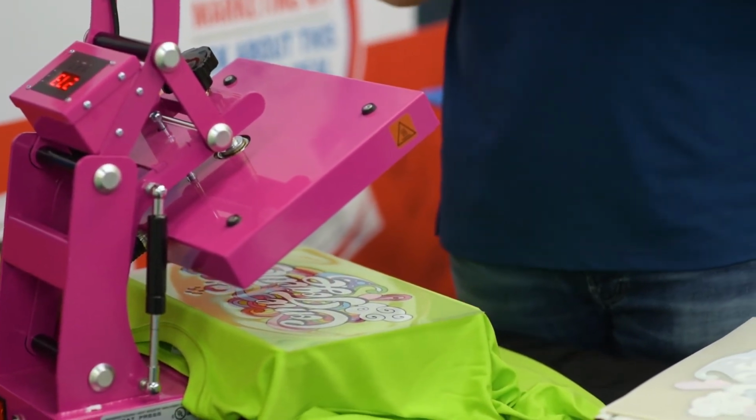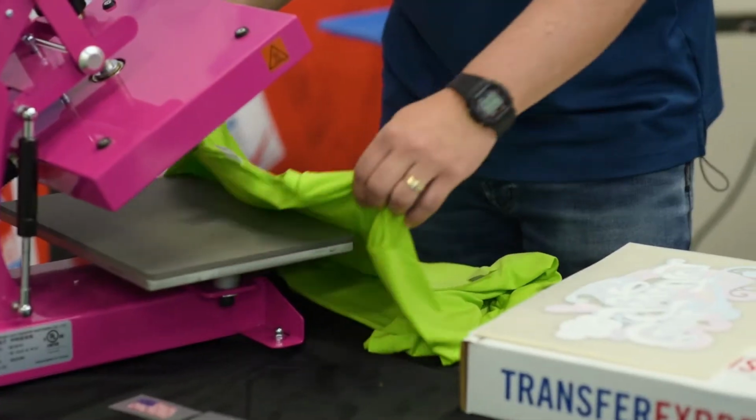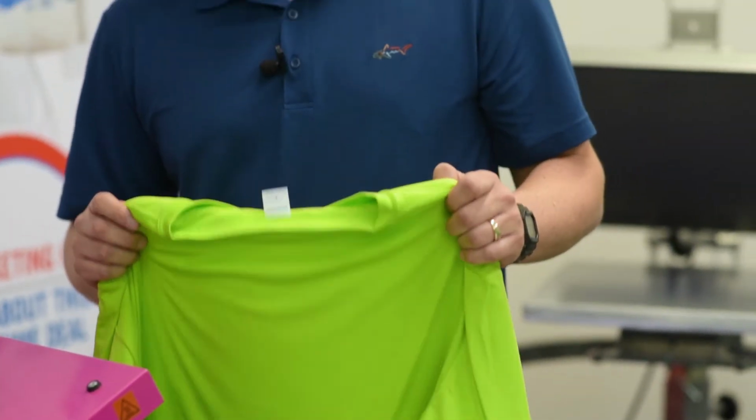And you may be saying, okay, well, sometimes I get directions to say 300 degrees. Depending on the type of fabric, type of garment you're using, depends on what you want to set that temperature at. For something like this, it's a typical polyester shirt, 275 should be ample. If you're pressing it on a hoodie, something a little bit more heavy, you're going to want to go ahead and press that at 300 degrees.